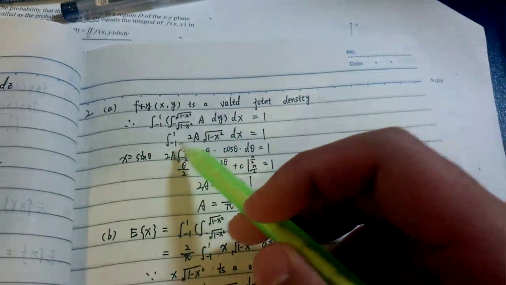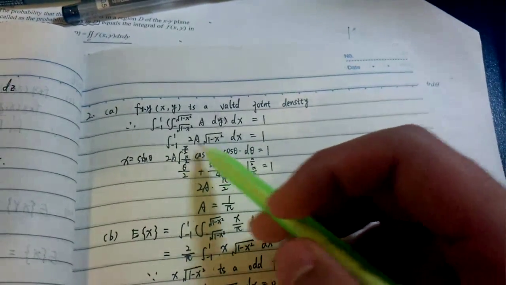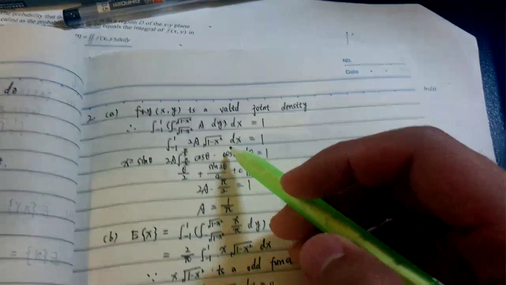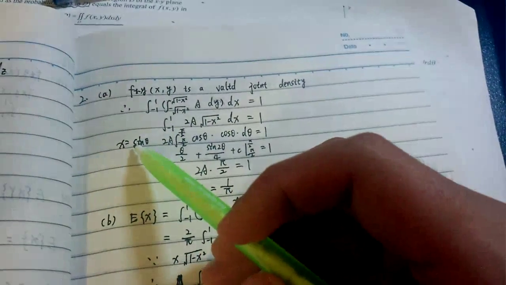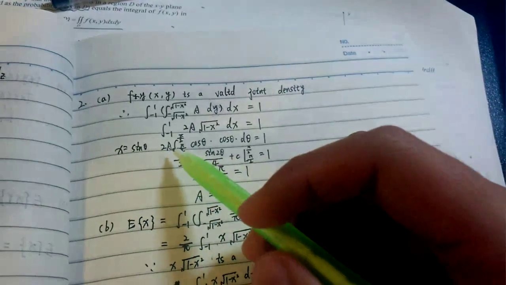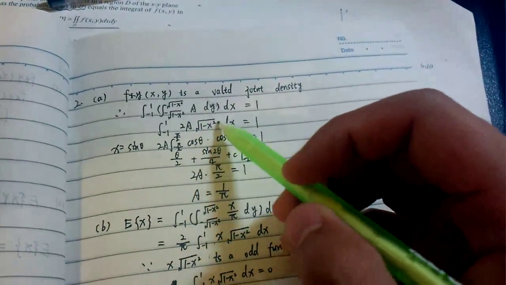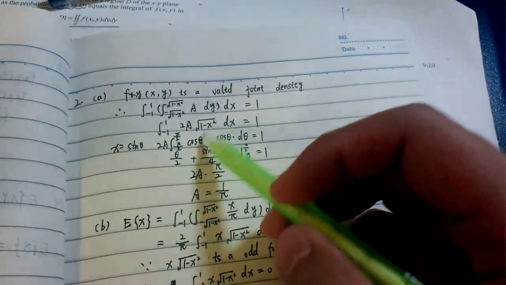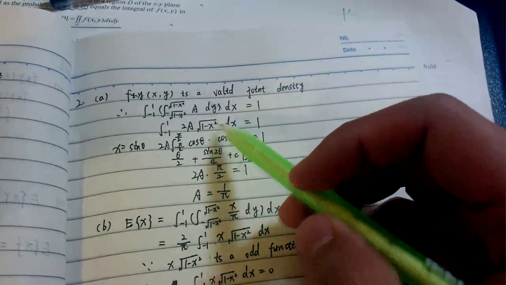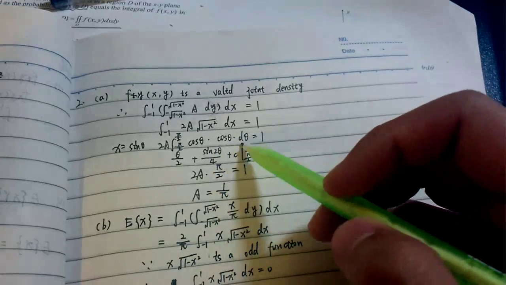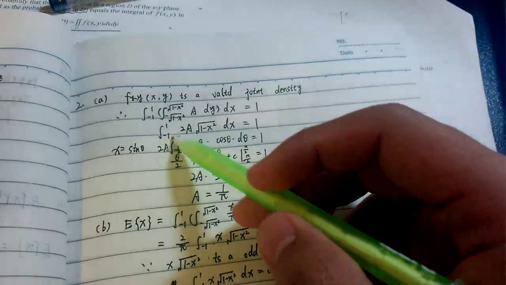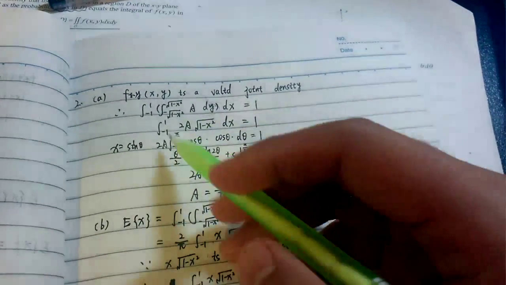When we calculate this part, it is very difficult. We can let x be equal to sin theta, and then this part is equal to cosine theta, and dx we can get as cosine theta d theta, and the limits of integration are changed also.